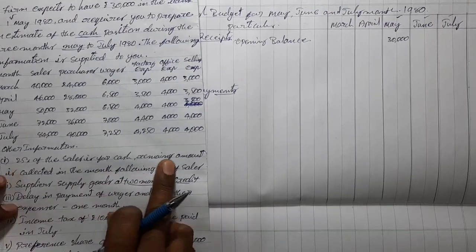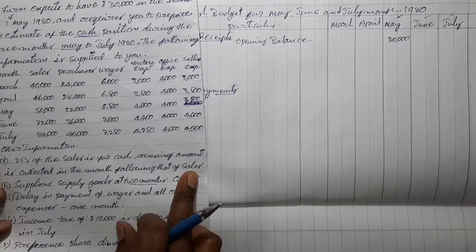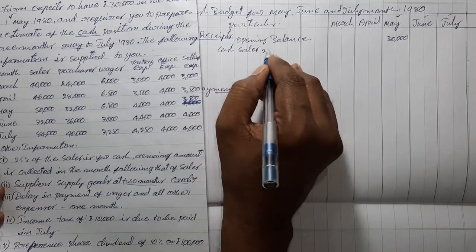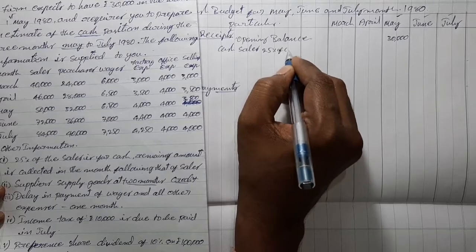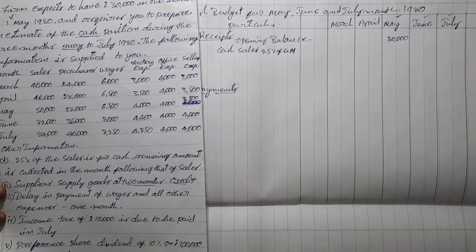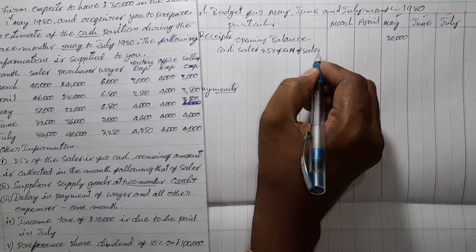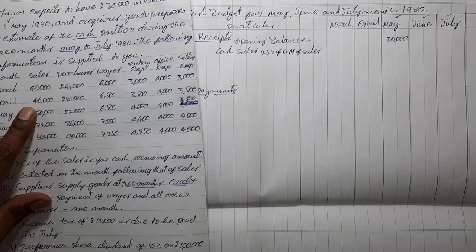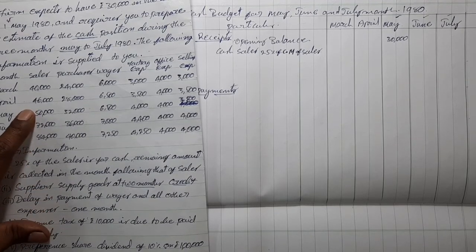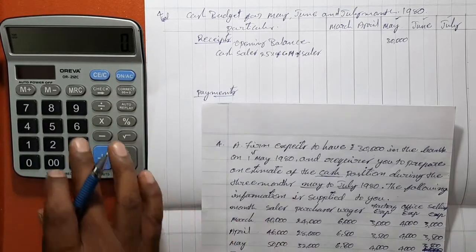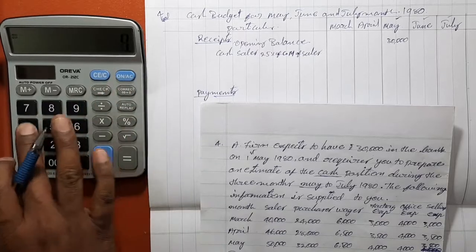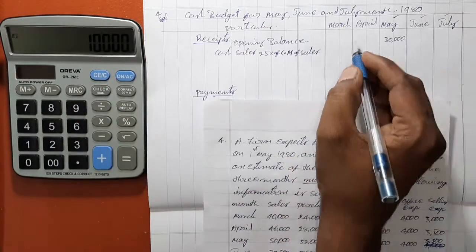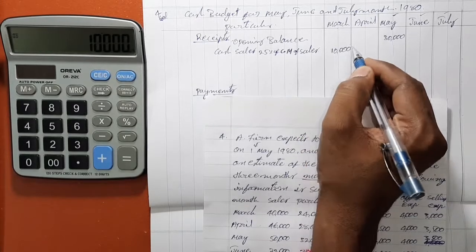25% of the sales is for cash, and the remaining amount is collected in the month following that of sales. So here let's write cash sales, 25% in the current month. In the current month, for example March month sales, in this month 25%. And April sales, in this month, the same month, 25% is cash sales. For example, March sales is 40,000, 40,000 into 25% is cash sales. In the month of March we received 10,000 as cash sales.